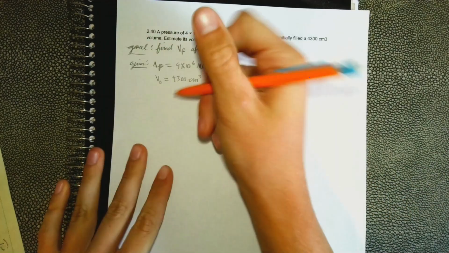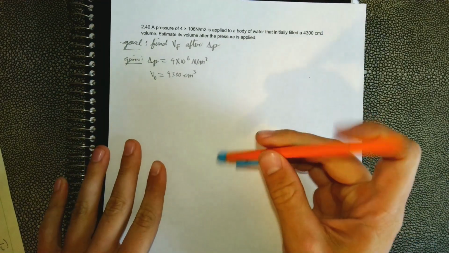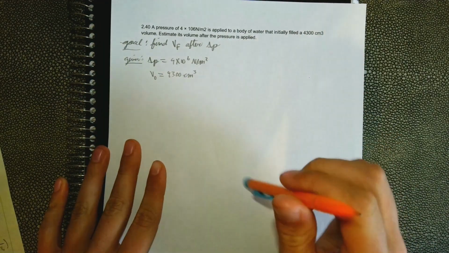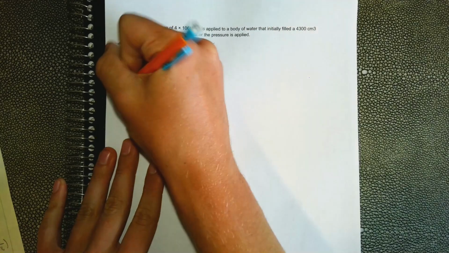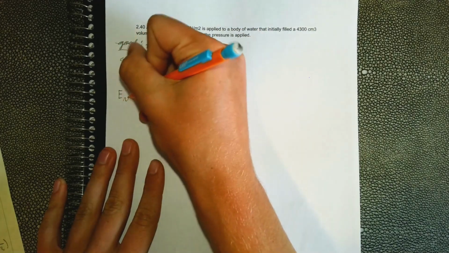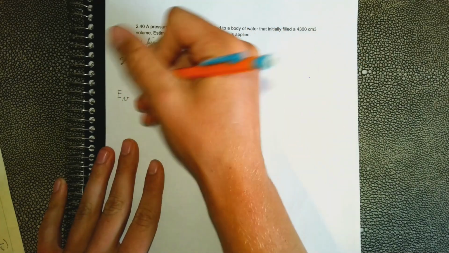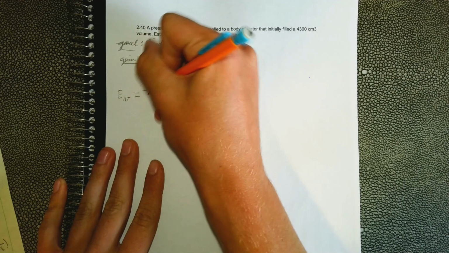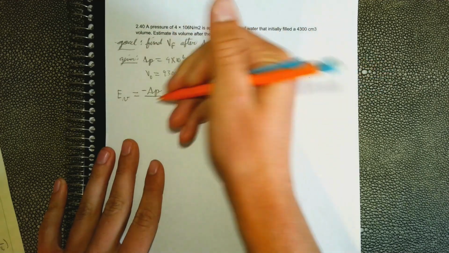So we're going to have to find an equation that allows us to find the final volume. And that equation is located in page 37, chapter 2.3 in the textbook, the bulk modulus of elasticity. It looks like this.